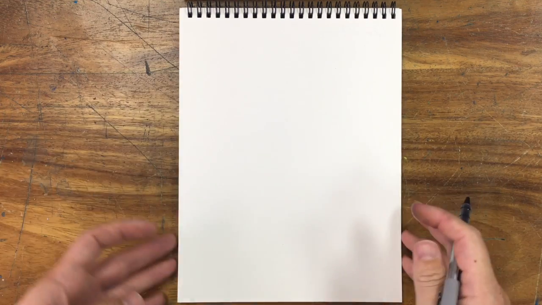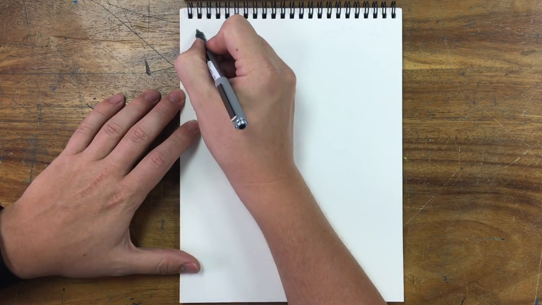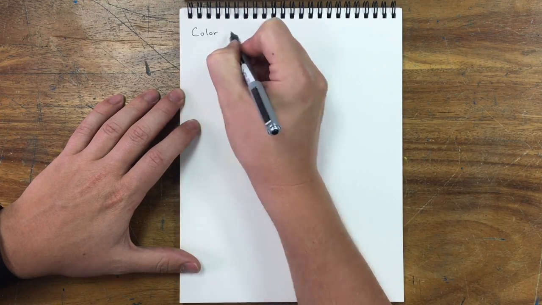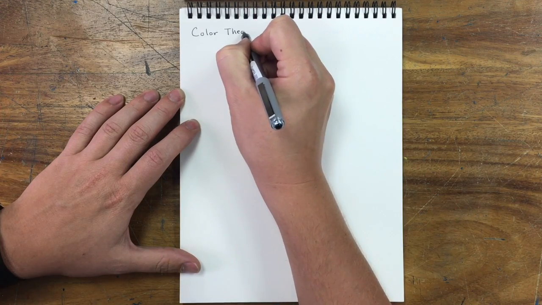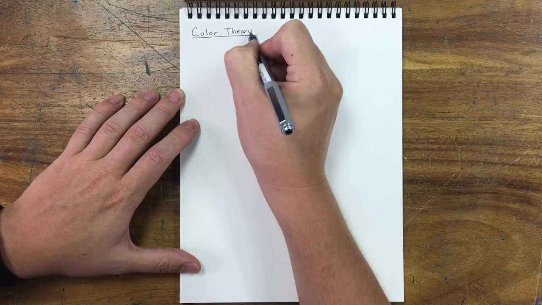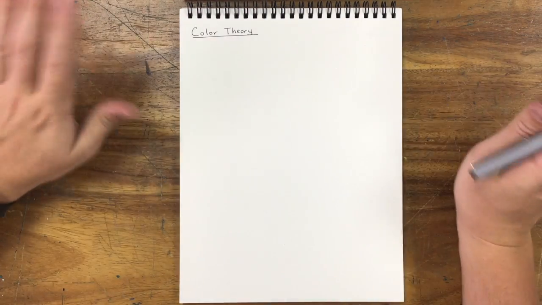All right, students, we will talk about color today, and a lot of these things you will already know, but hopefully some of these things will be new. What we call this is color theory. So a lot of these things, like I said, you should already know.